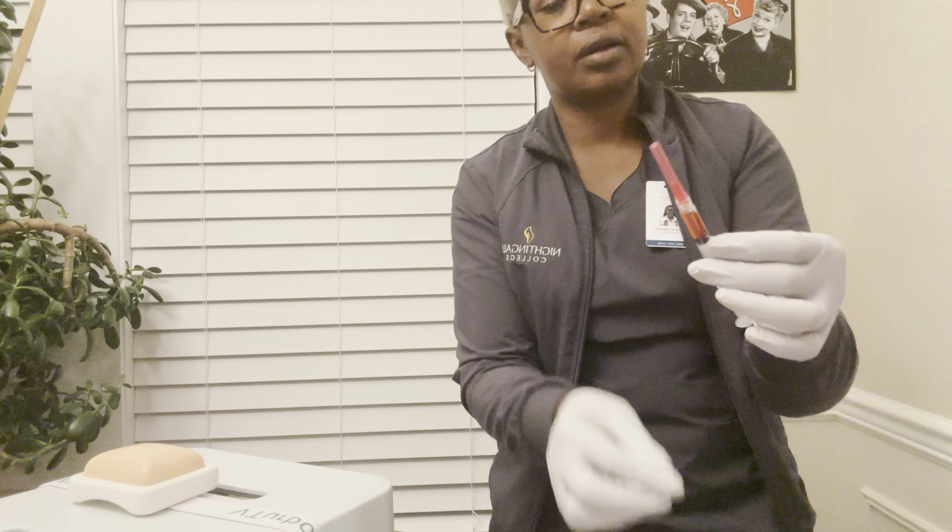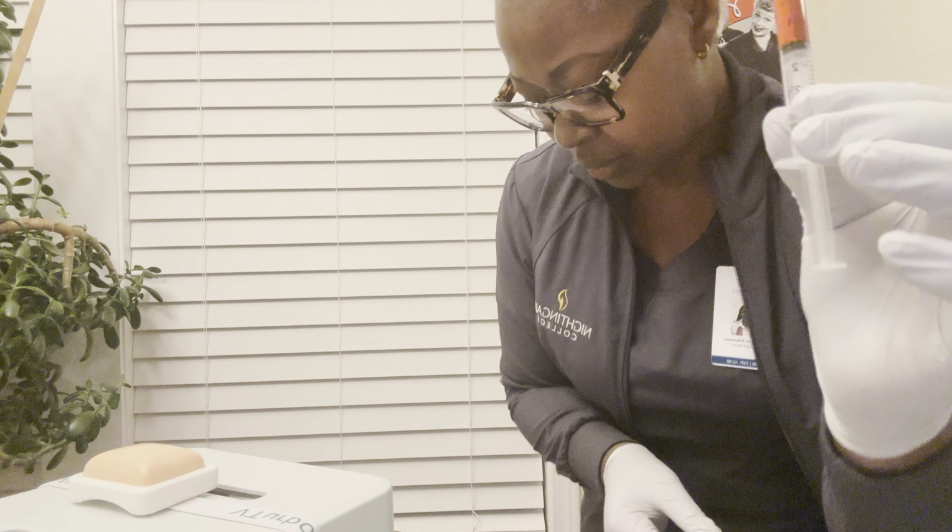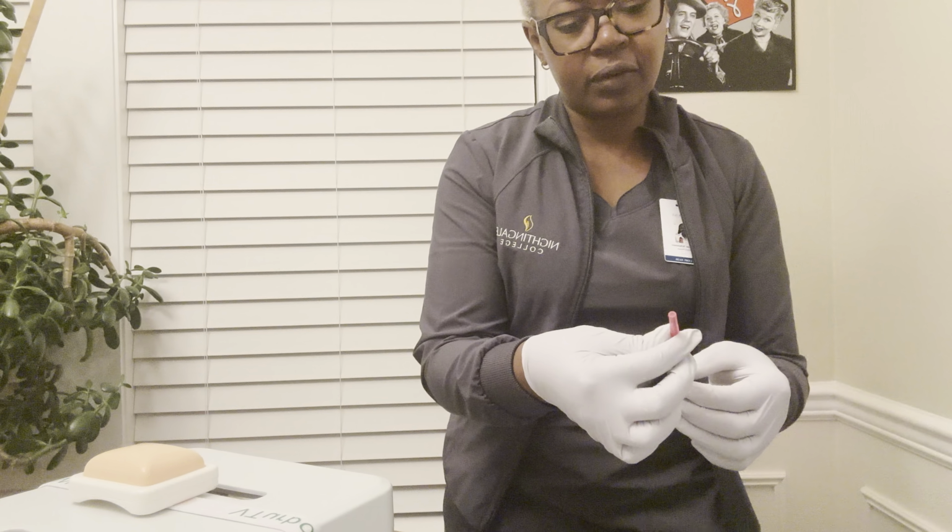I'll show this on camera that I have 1.5 ml of the medication. I'll then go ahead and dispose of this.